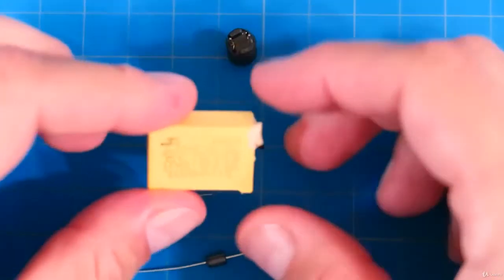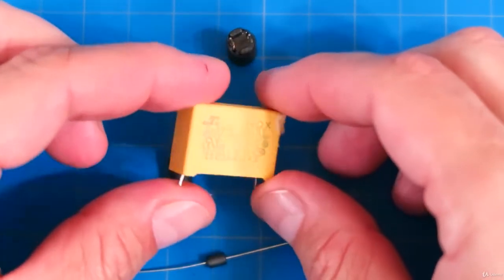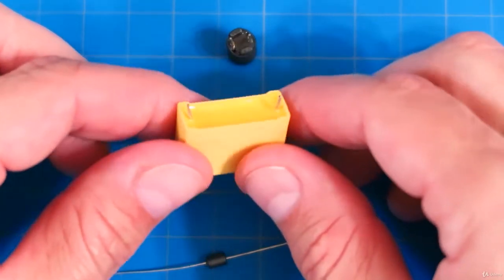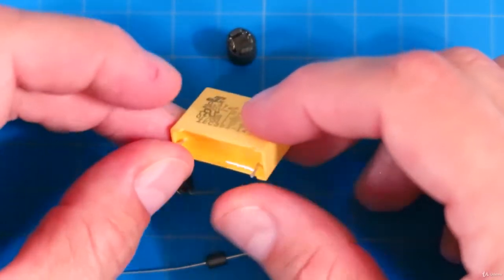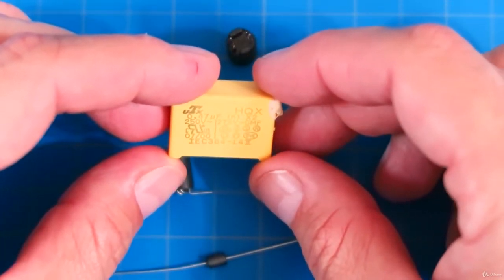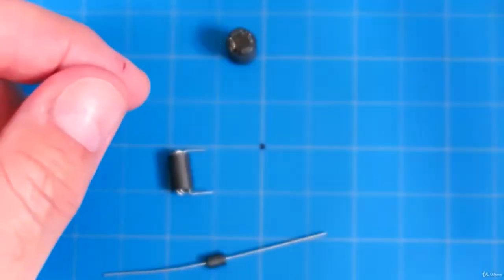And then real quick, here is another. This is an AC capacitor, called an XY capacitor. This is used in AC circuits, so it can withstand AC at very high voltage, and it's usually very small capacitance. This one is 0.47 microfarads and 250 volts. So that's an AC capacitor.